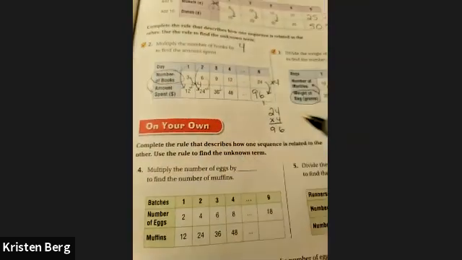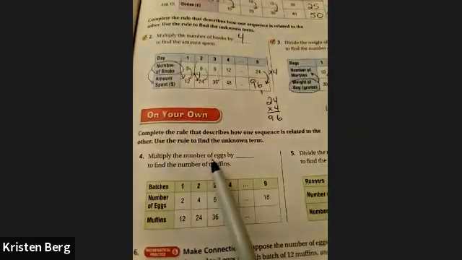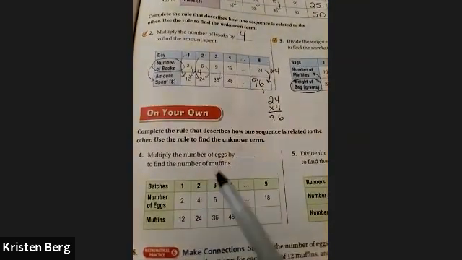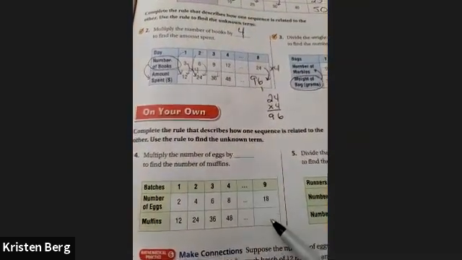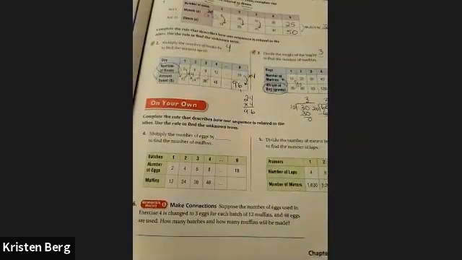All right. So again, I want you to try these on your own to find the rule. So here's the rule. Try the rule and then try finding the missing number on your own for both of these. So go ahead and pause that and try 4 and 5 on your own.